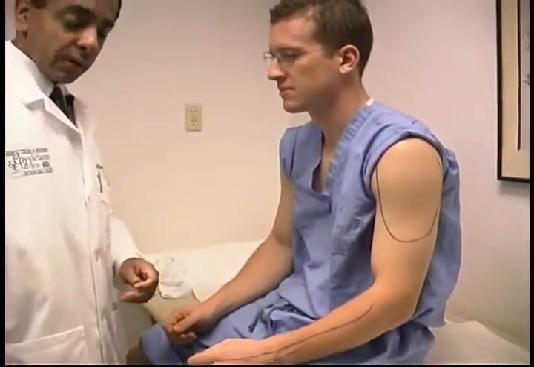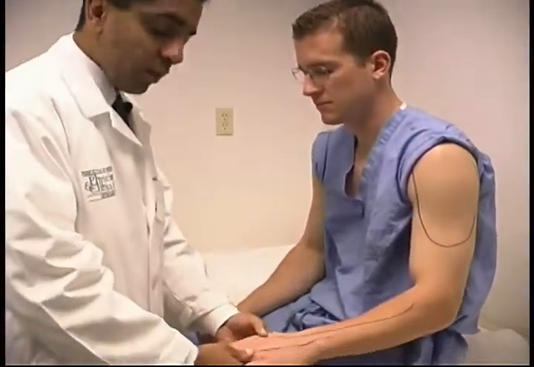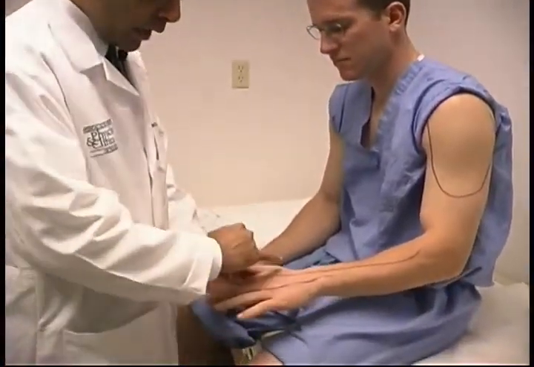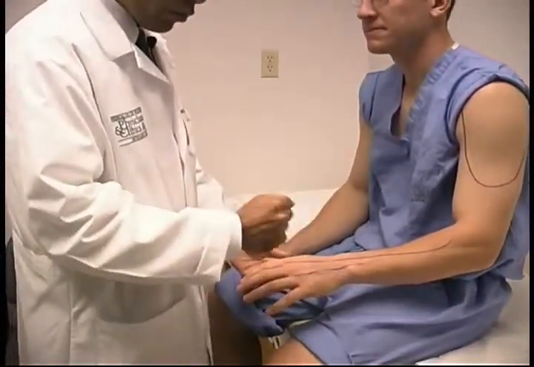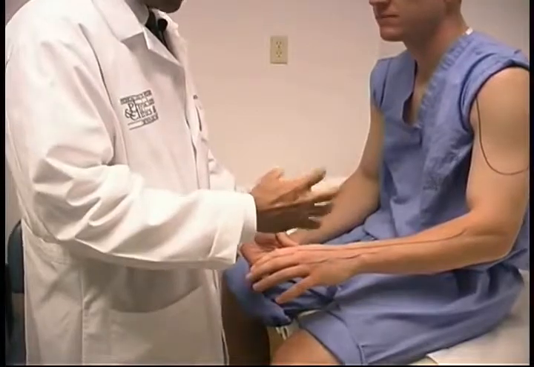Patients with myelopathy also have abnormal hand findings. They may have wasting of the intrinsic musculature, and they're unable to rapidly clench their fist and open their fist.